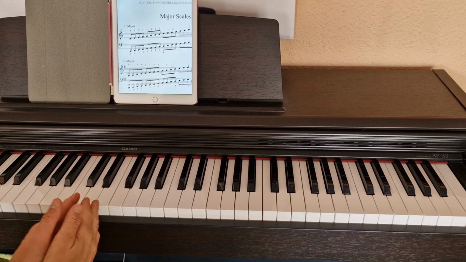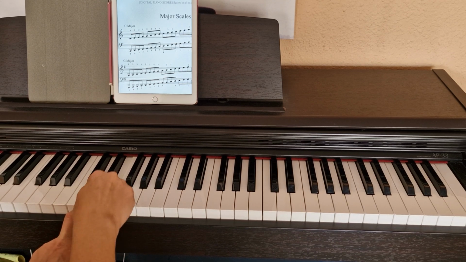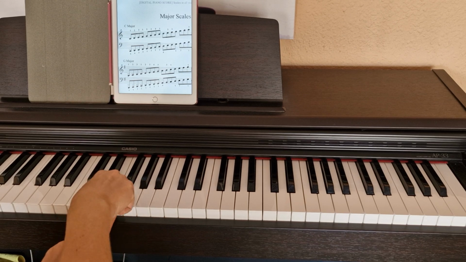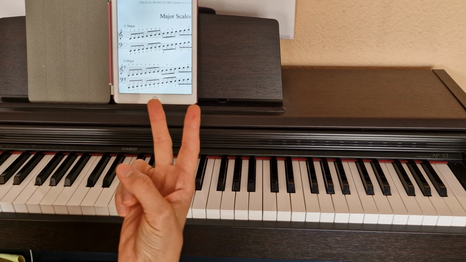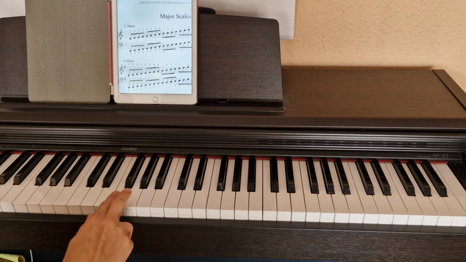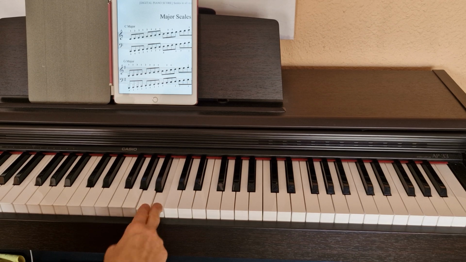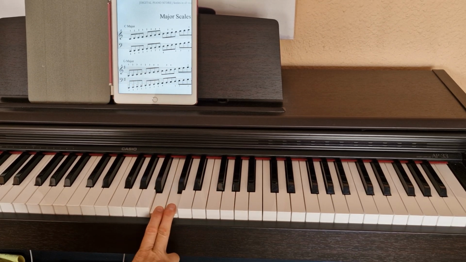So from first to second, there is a whole step because there's a black key in between. There's another whole step, so we already have 2 whole steps. Here comes the one without black keys in between, so this is a half step. So we already have 2 whole steps and 1 half step. Moving forward, 1, 2, 3 whole steps, so altogether 5 whole, and the last one is going to be a half step.